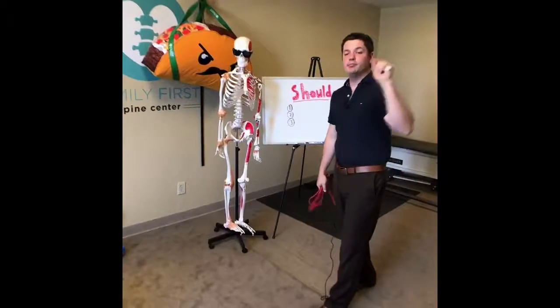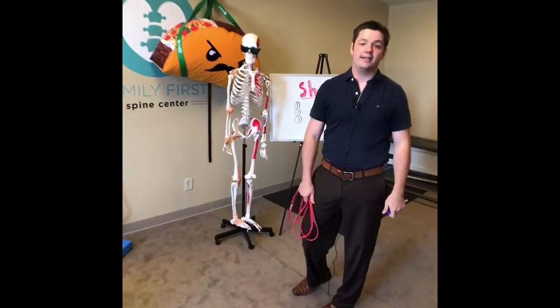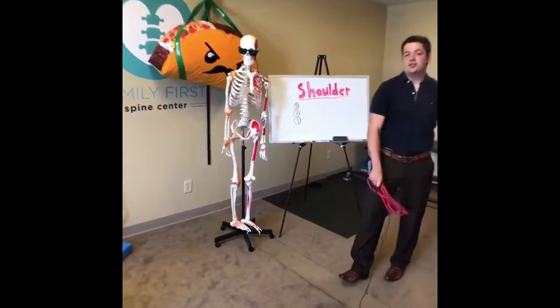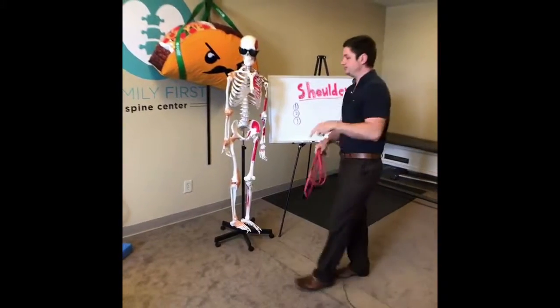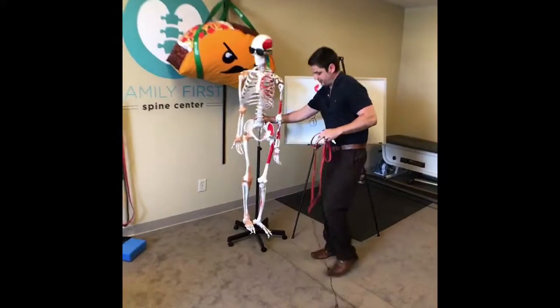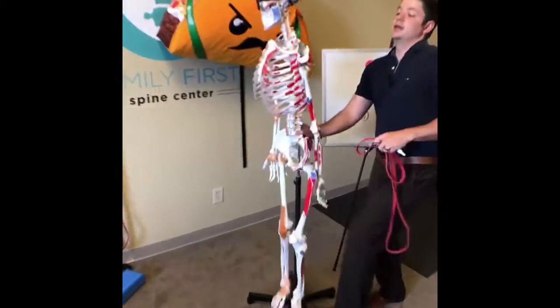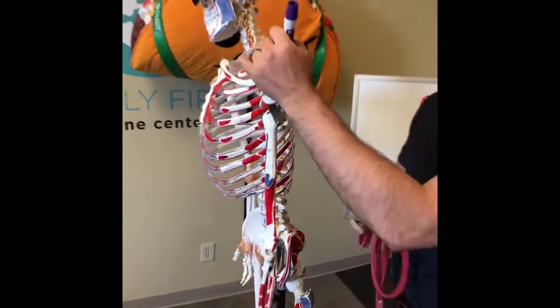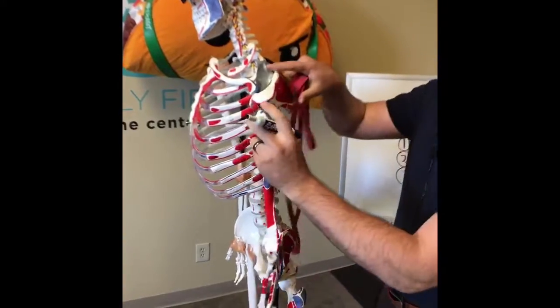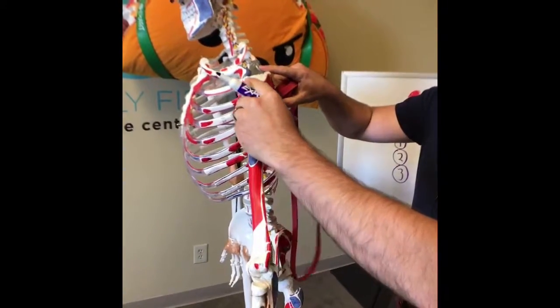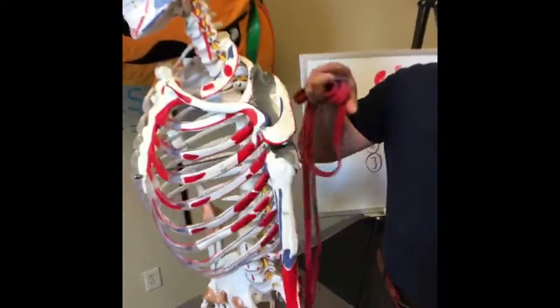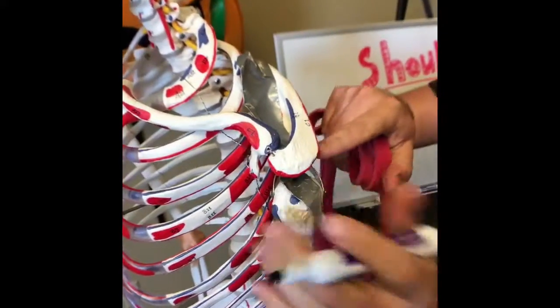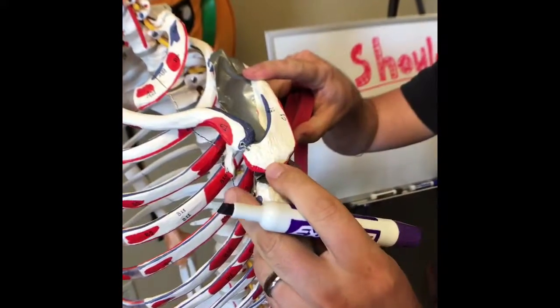Talking about the most common cause of shoulder pain that I see, and this is known as impingement syndrome. Now, what impingement syndrome is: this piece of duct tape right here is what's called the supraspinatus muscle. It attaches here and allows the arm to come up like that. When it gets impinged on by the acromion process right here, that is called impingement syndrome.